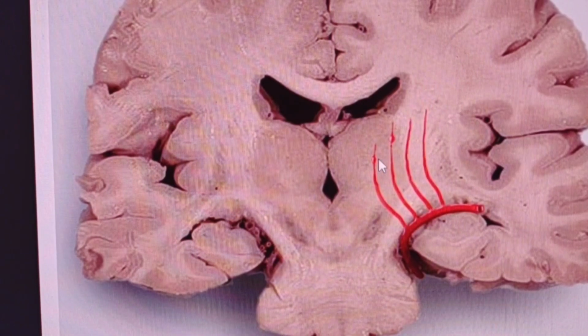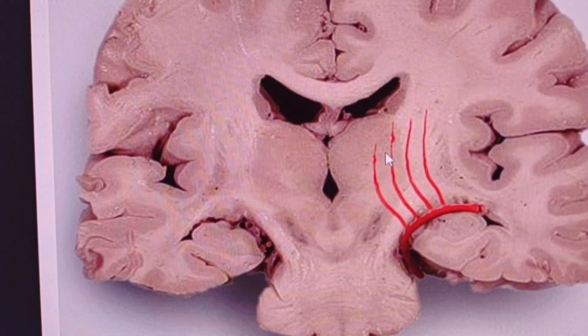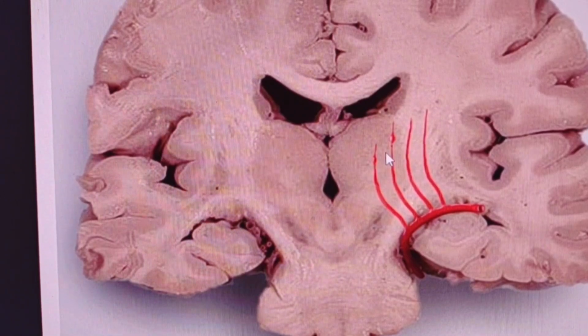And if the aneurysm ruptures, it results in bleeding and formation of this large intracranial hemorrhage we saw previously.